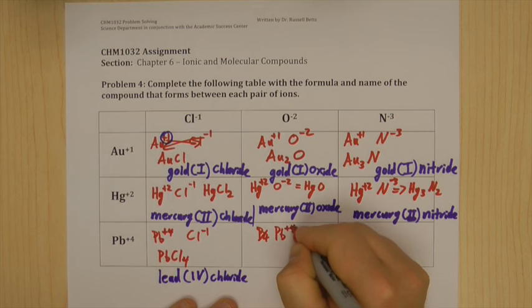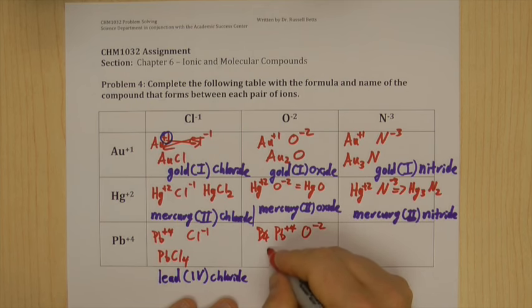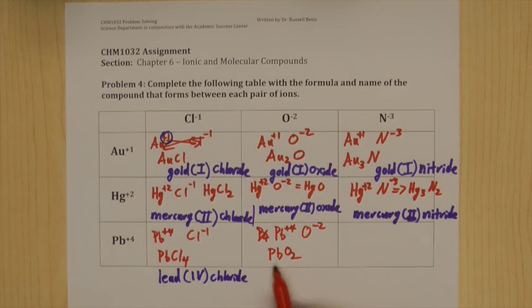Pb plus 4 O minus 2. The formula here will be PbO2. If you don't know how I got that formula, call a tutor right now. Pause the video, call a tutor. Find out how I got that formula. I went over it in a previous video. If you still don't know, or that threw you for a loop, call a tutor right now. Pause the video, call a tutor.